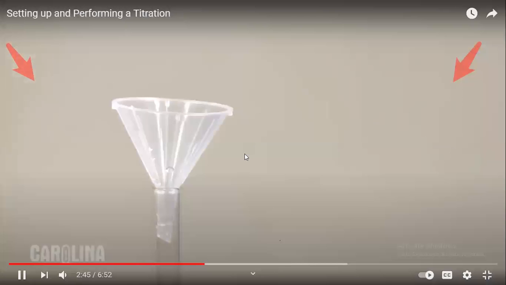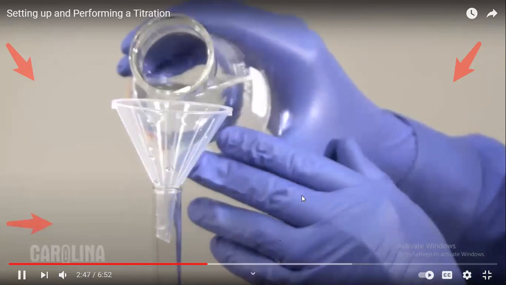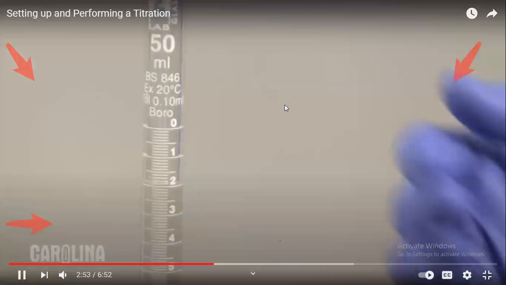Put the funnel. This funnel helps you to pour one of the solutions here. An example, if you want a salt of sodium sulfate, you can use sulfuric acid and sodium hydroxide. Those are two soluble compounds, the hydroxide and the acid. So we are going to determine sodium sulfate using the titration method. So we fill the burette with sulfuric acid.